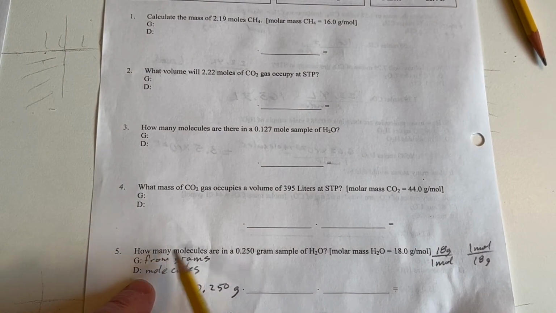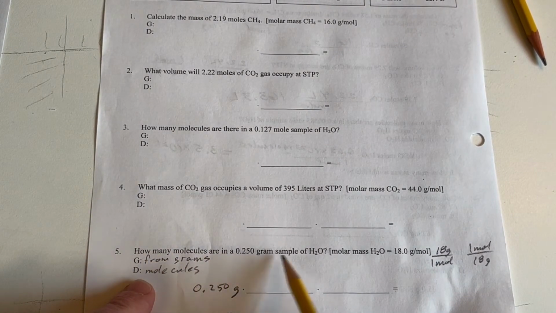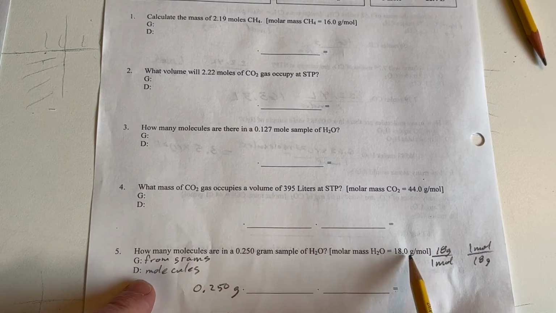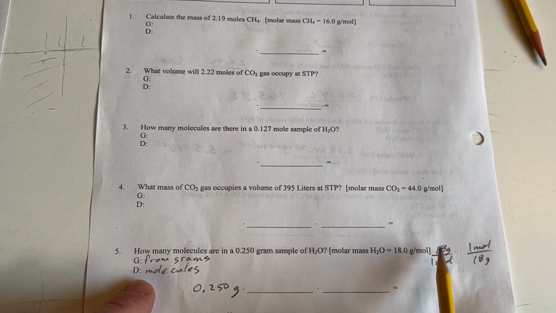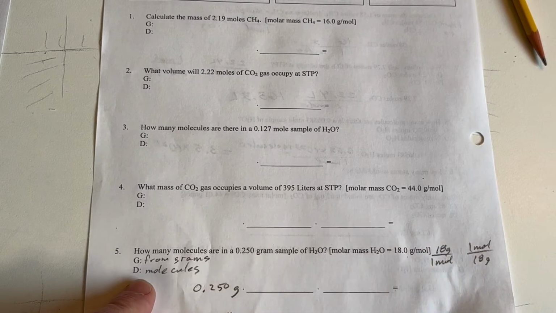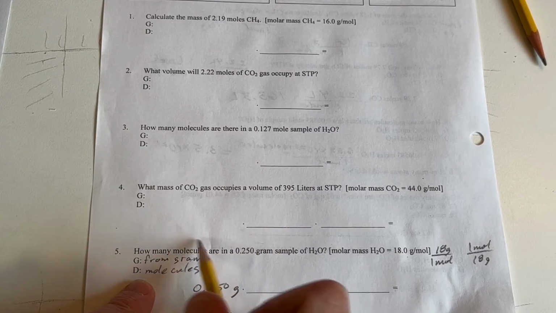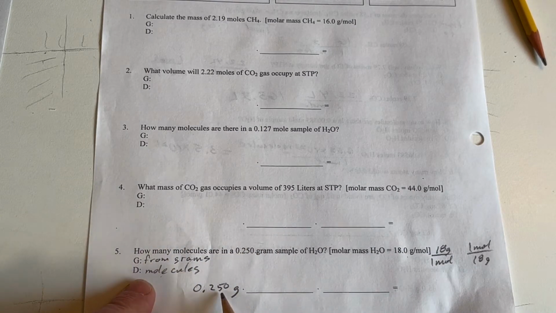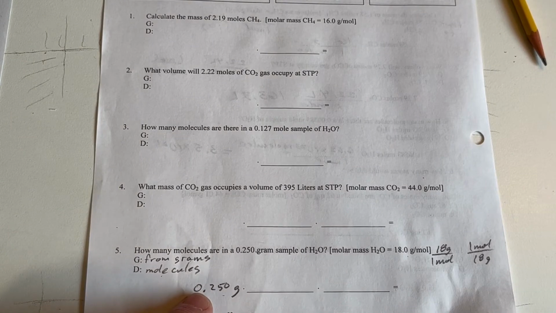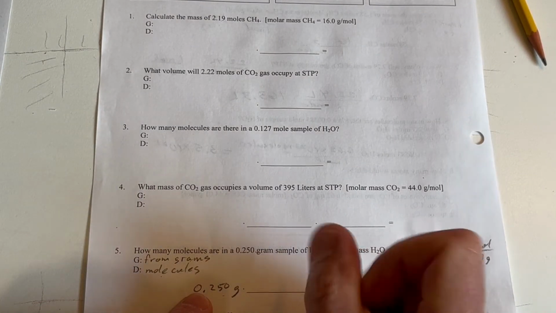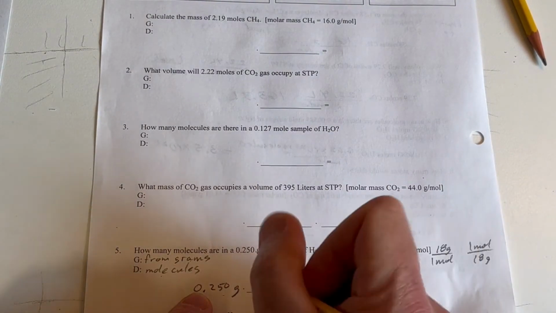So here, how many molecules are in 0.25 gram sample of H2O? And we're given the molar mass. So once again, we're probably going to be using one of those two conversion factors. We're going to go from grams, and we want to know how many molecules. That's where we're going. So there we are with our grams.